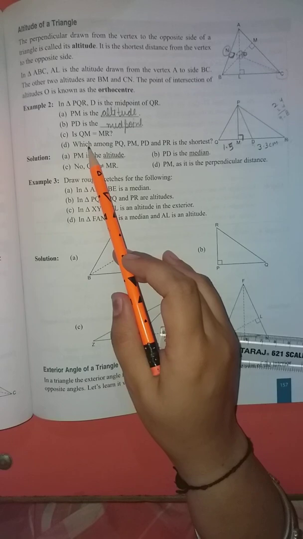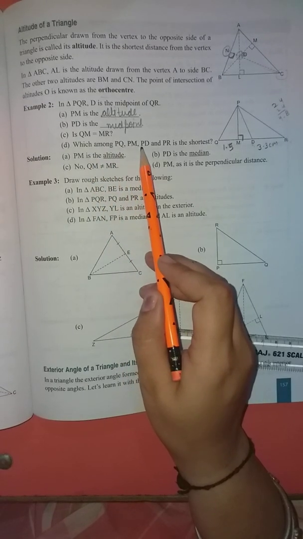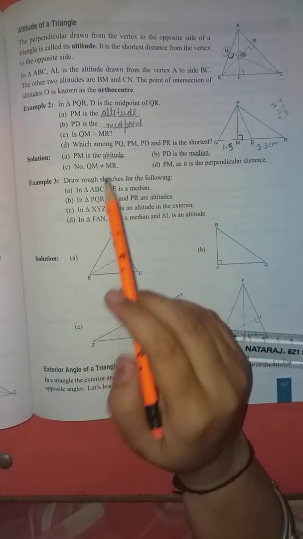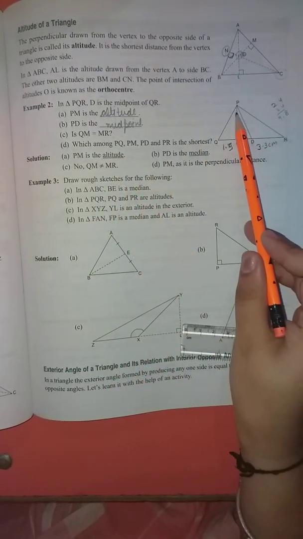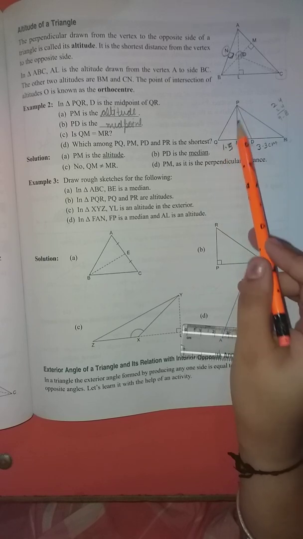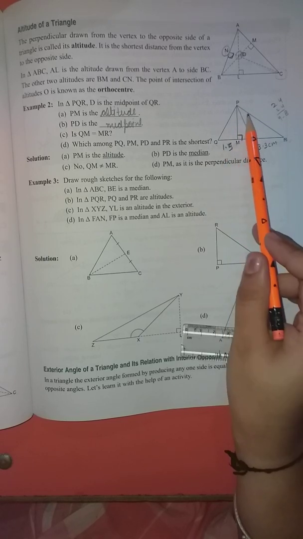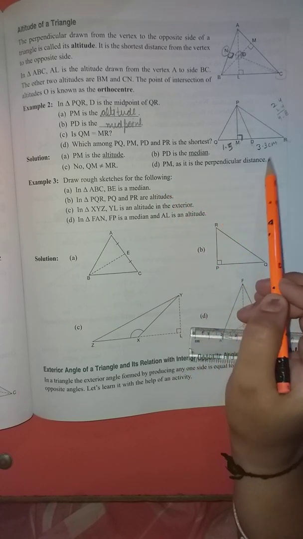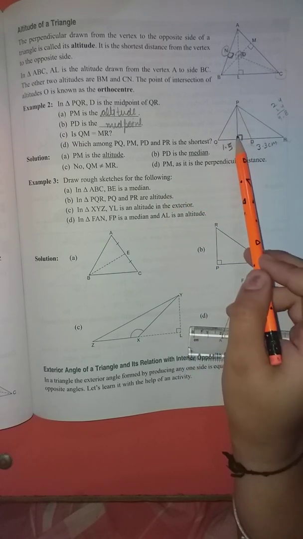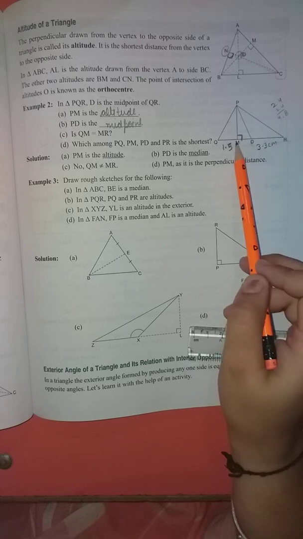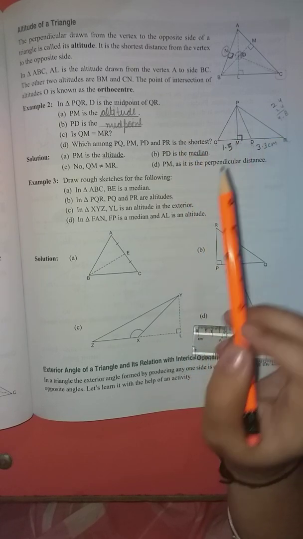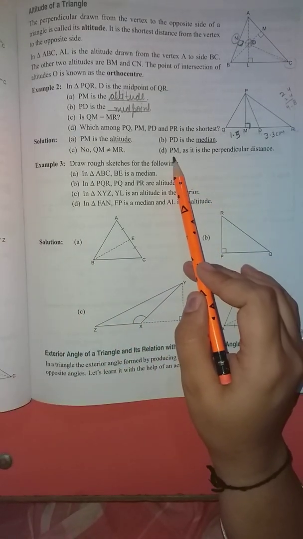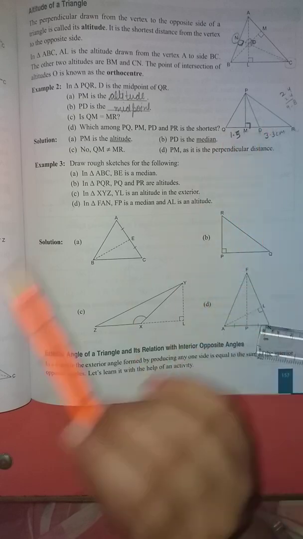So now the next one is, which among PQ, PM, PD and PR is the shortest? PM, as it is a perpendicular distance. PM, because it is a perpendicular distance, that's why it is the shortest among all these sides. Also remember, the perpendicular distance is the shortest from the other sides of the triangle.